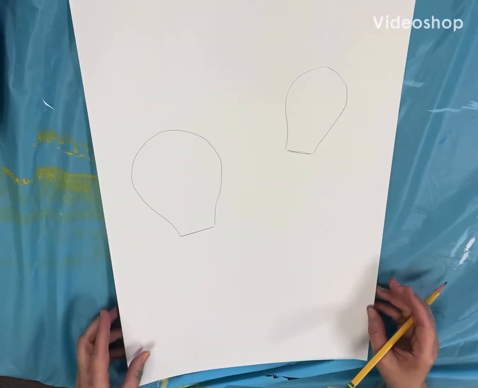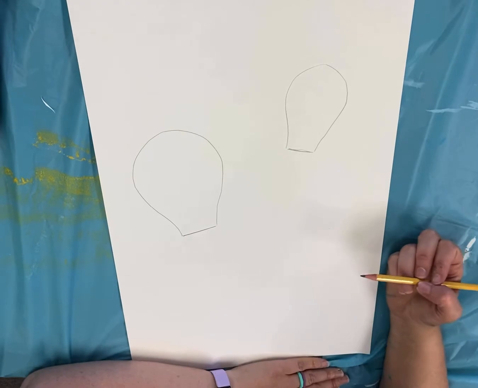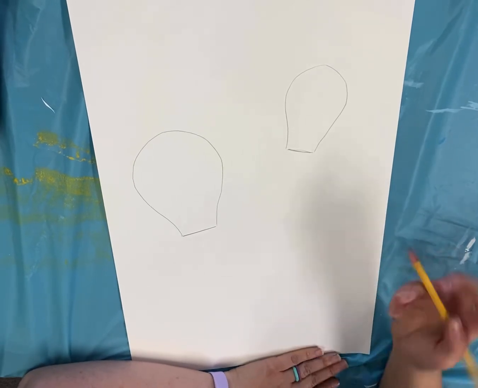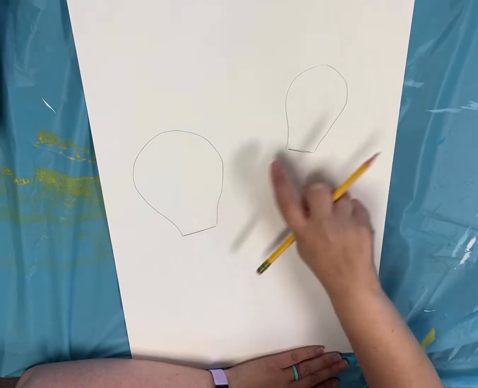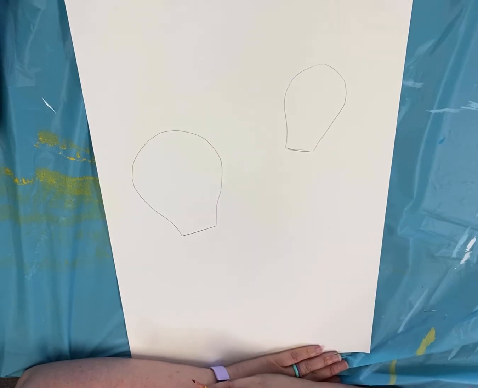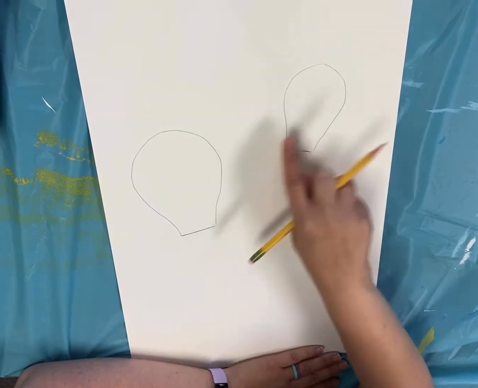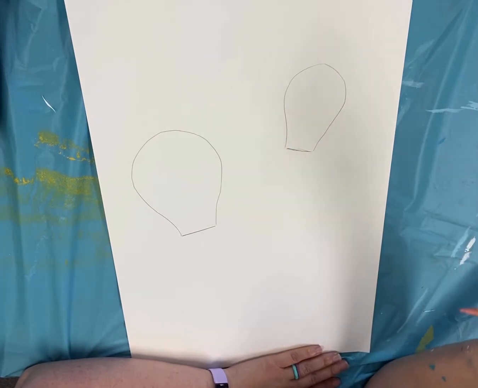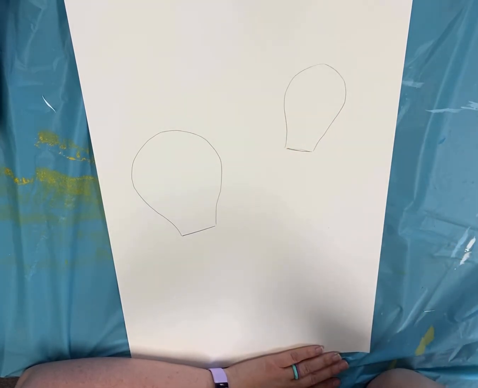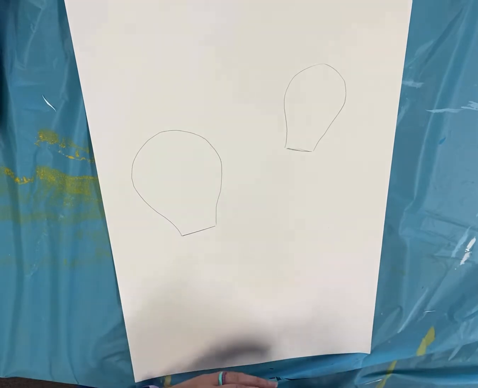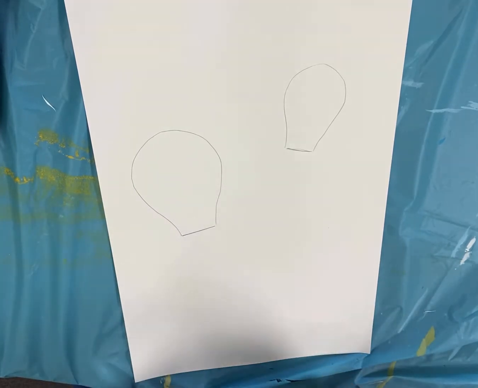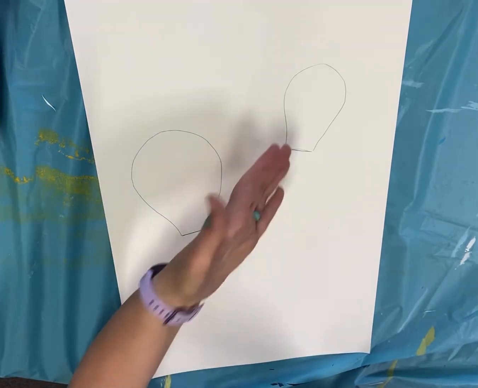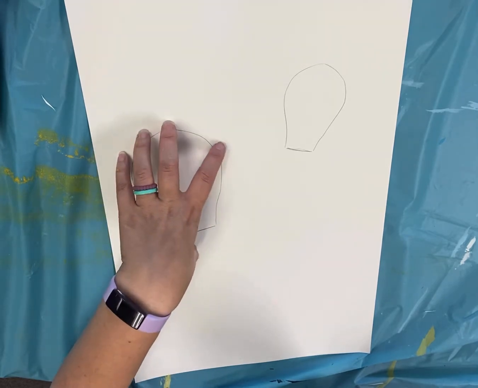Today you're going to be making a hot air balloon landscape, okay? When you get your paper, you're going to have your two hot air balloon shapes on your paper. If you notice, one is bigger and one is smaller. And the reason for that is things that are closer to us in the landscape or picture are going to be bigger, and things that are farther away are going to be smaller. So that's why you have a bigger hot air balloon and a smaller.